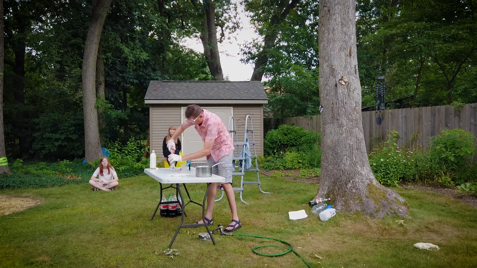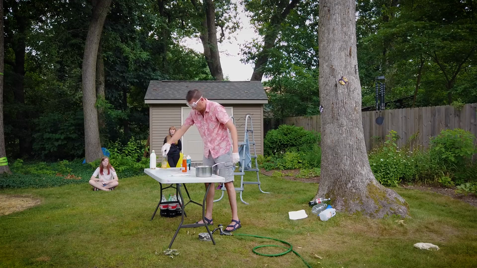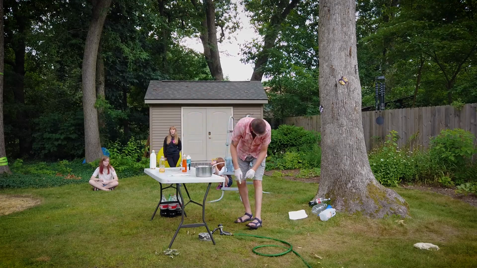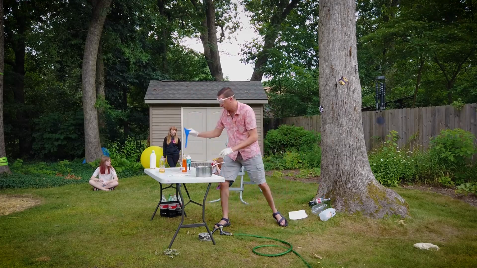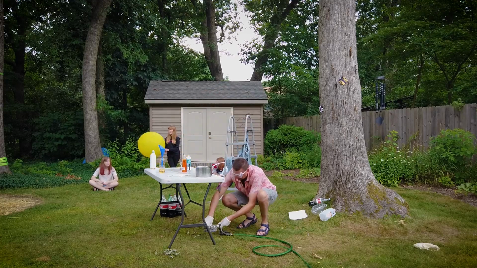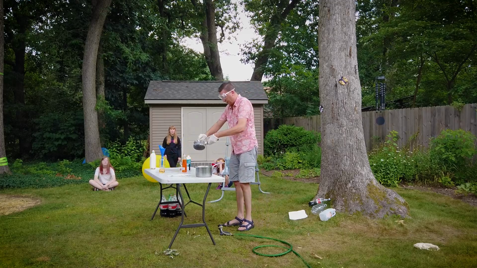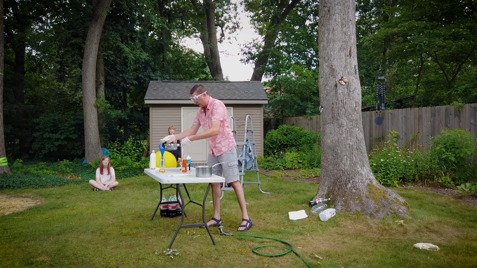Now our bubble solution. Okay. The funnel. Now, 6%.